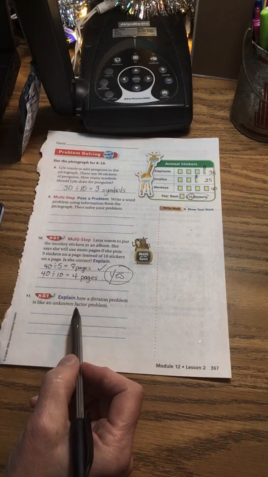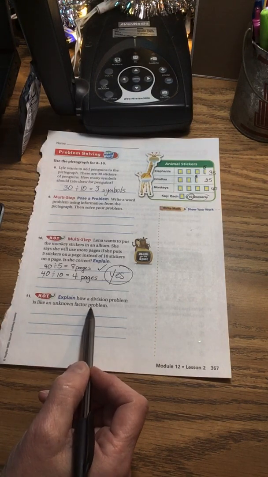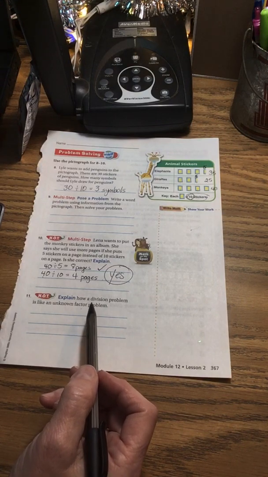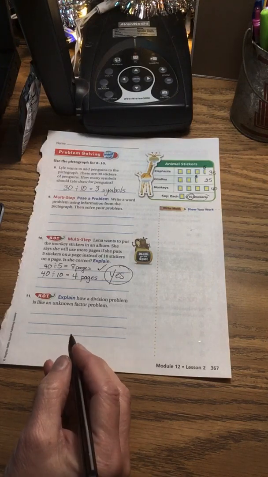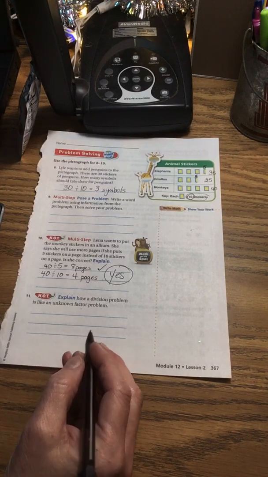Okay, let's look at number 11. Explain how a division problem is like an unknown factor problem. Well, the answer to a division problem, or the quotient, is the unknown factor in a related multiplication problem, right?